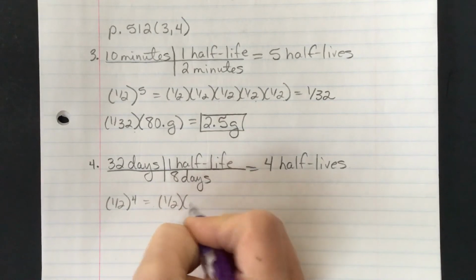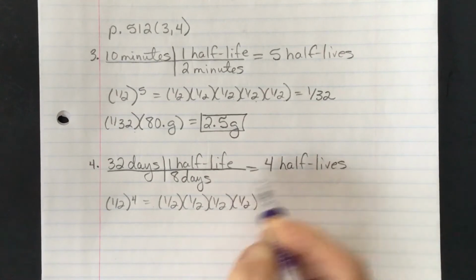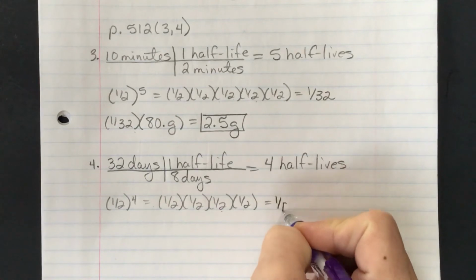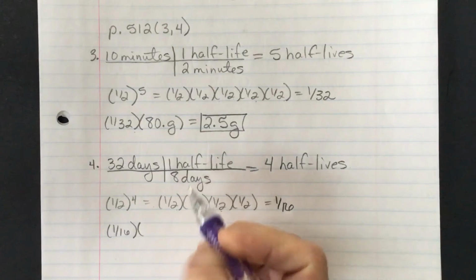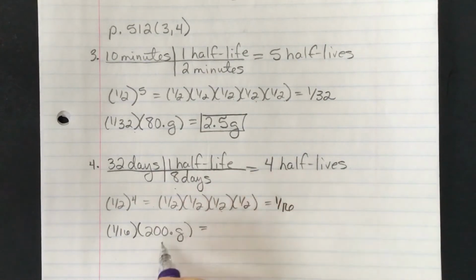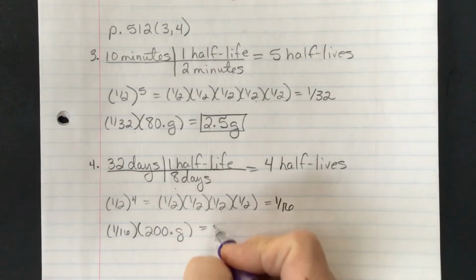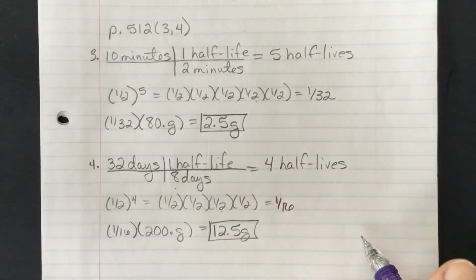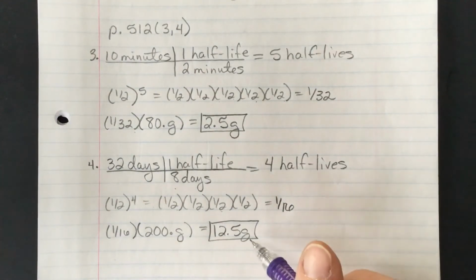That's the same as 1/2 times 1/2 times 1/2 times 1/2, which is 2 times 2 is 4, 4 times 2 is 8, 8 times 2 is 16. And 1/16 of the original sample, which was 200 grams. 200 divided by 16 is 12.5 grams. I had to do a double take because the number's awful close to number 3, isn't it? So I did a double take there, but yeah.